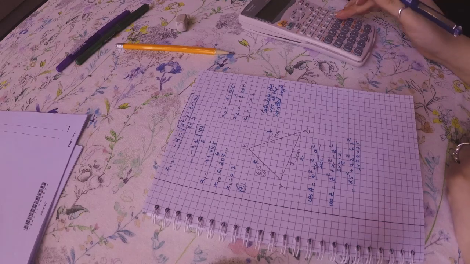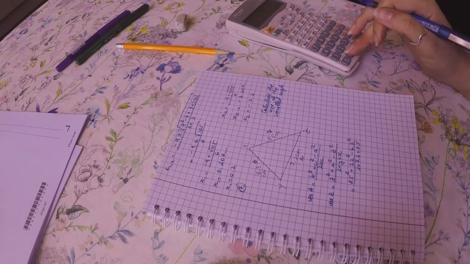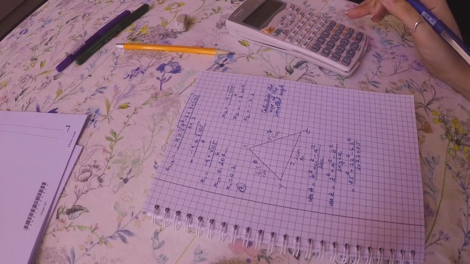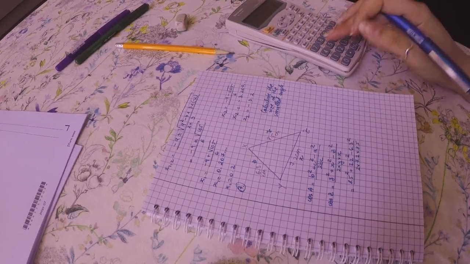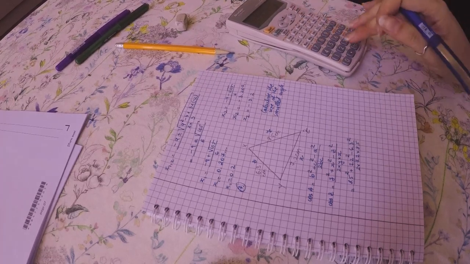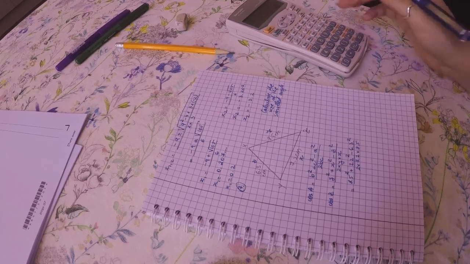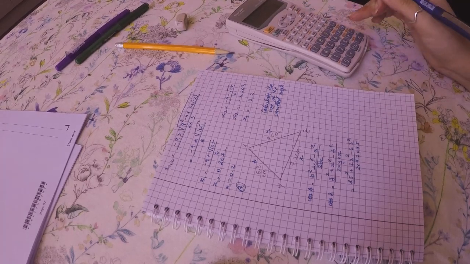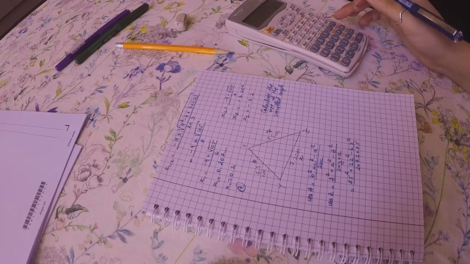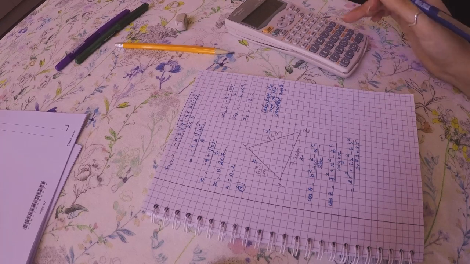So on my calculator, which is not the best at fractions, but we will manage. I should have got one of the other calculators that has a proper fraction button, but this one doesn't. And I need to do the top and then the bottom. Should be fine.